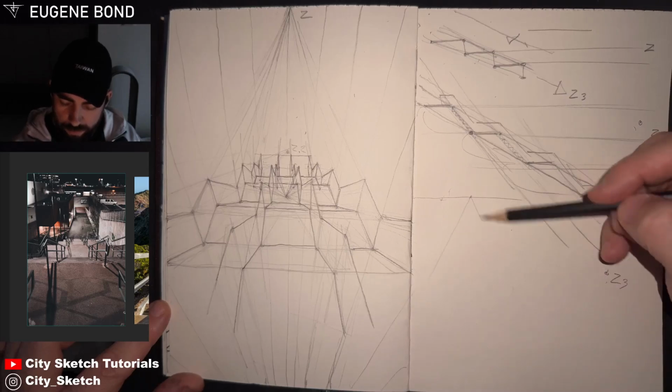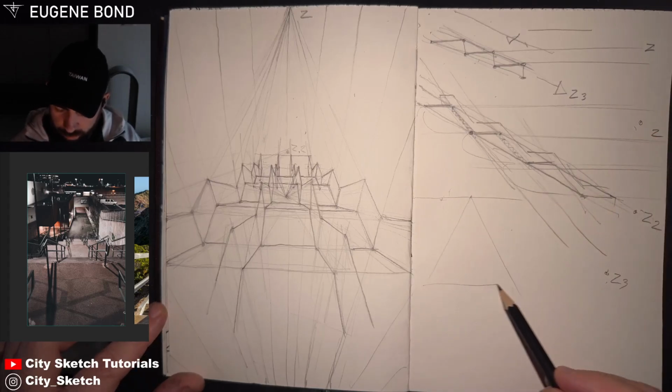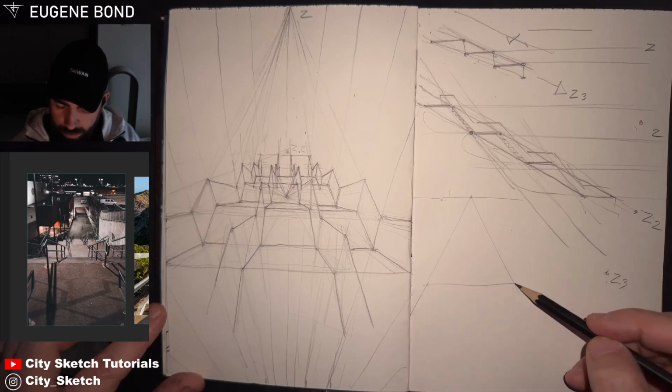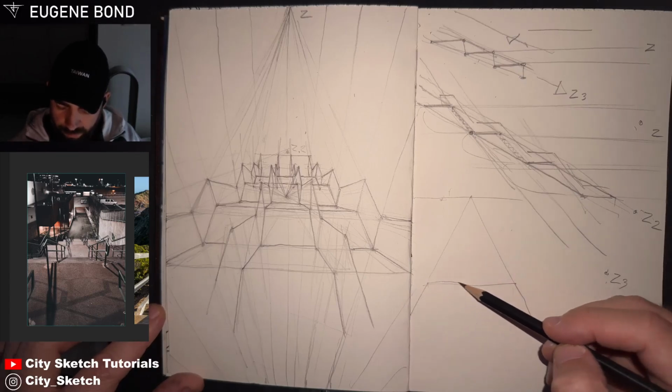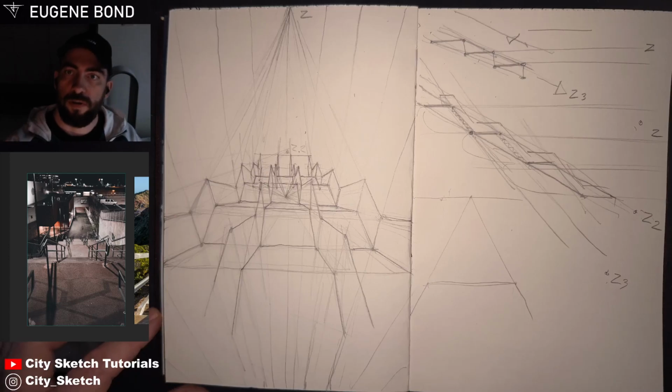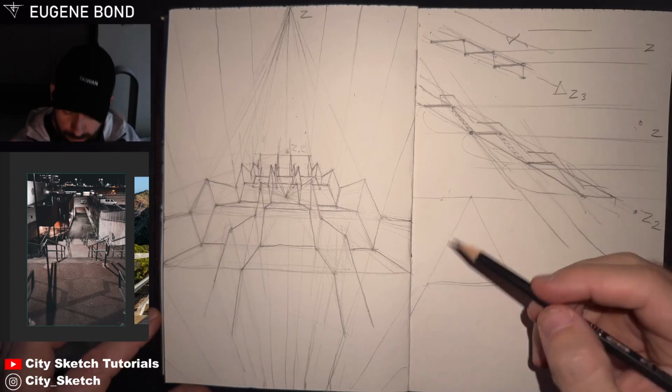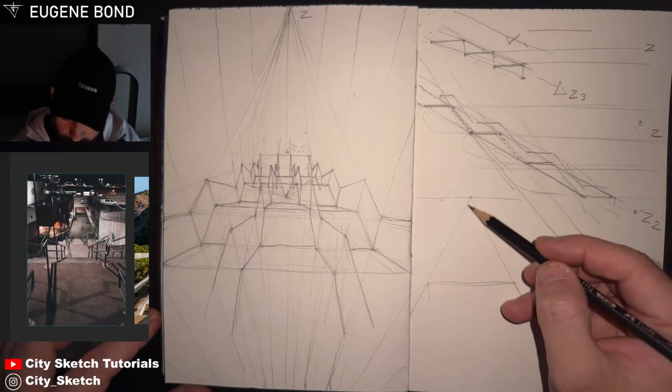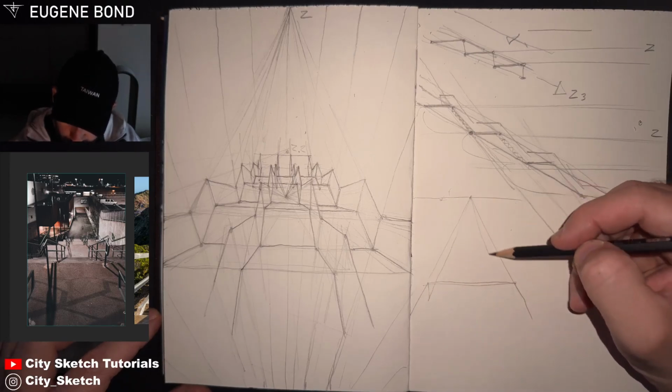We have this platform on the top, and then it's like transparent stairs made from glass, so we can see through each step.